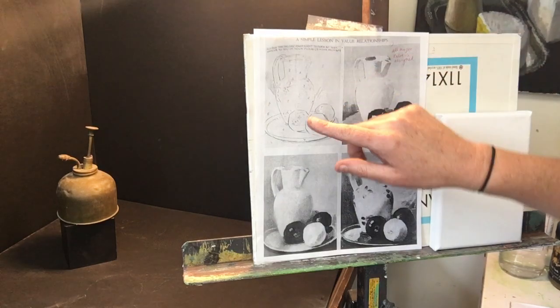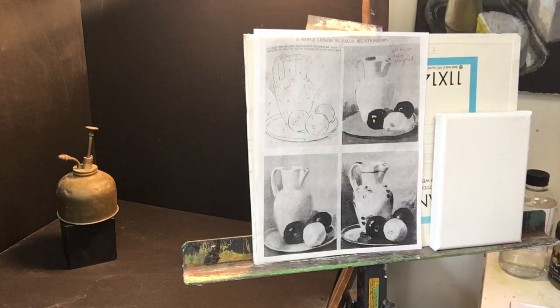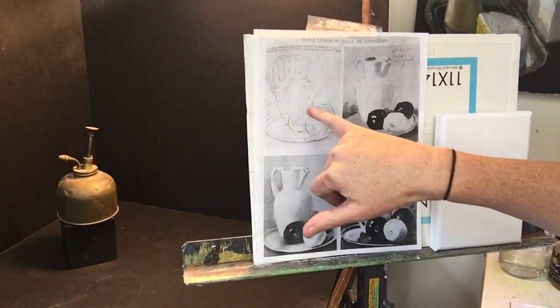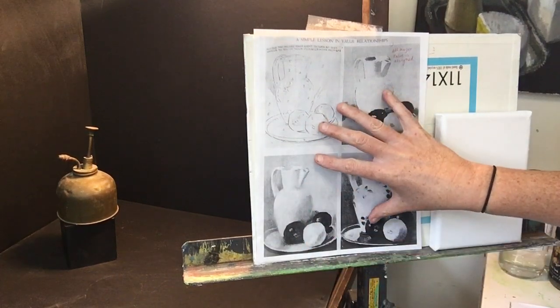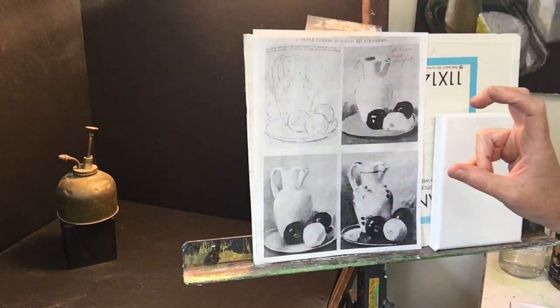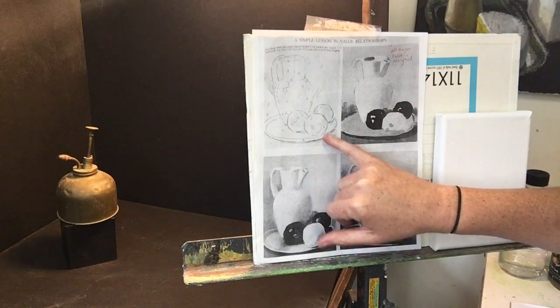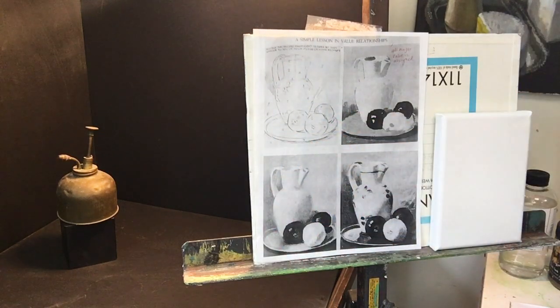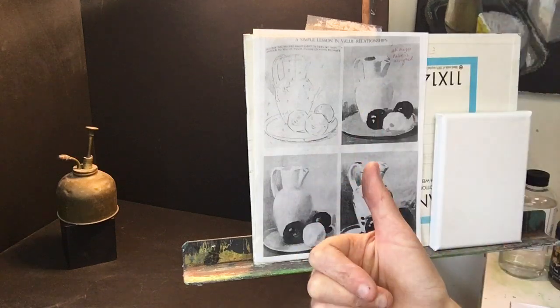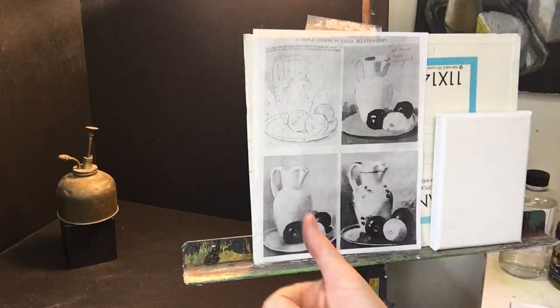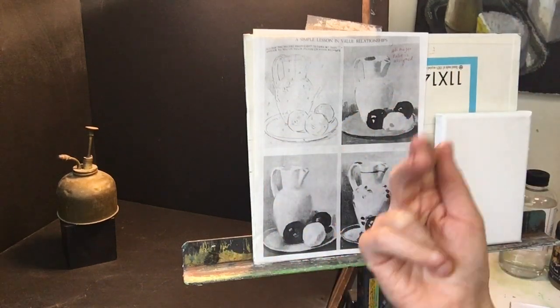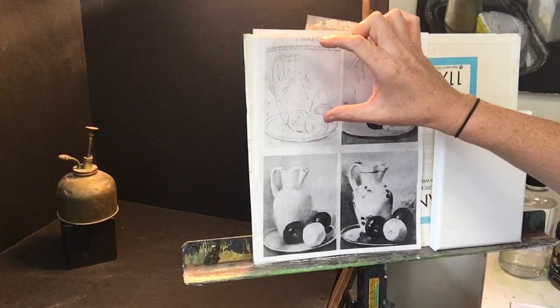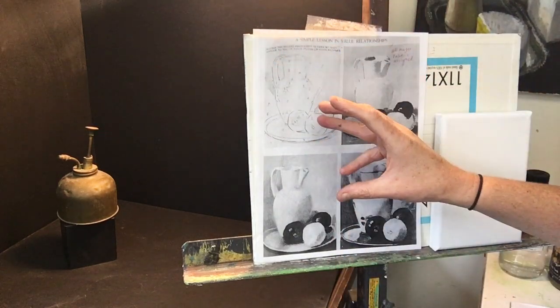So these are in general the steps that we're going to use in every painting that we make. I'm going to post an image of this. This is a simple lesson in value relationships. So you can see here, this is the first step, and like I mentioned in the previous video, this is shape, line, and proportion. Right? So making sure that everything is structurally sound.